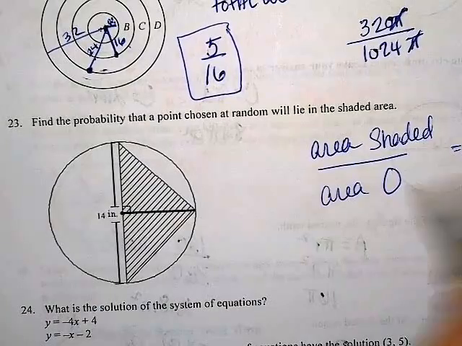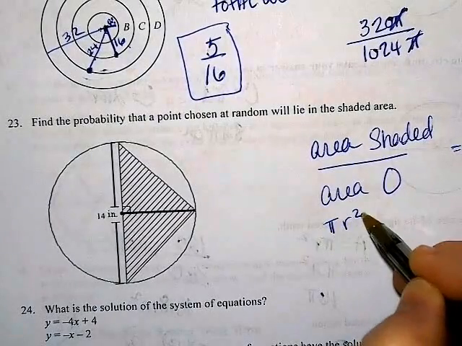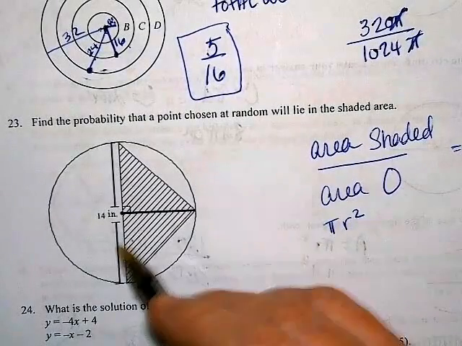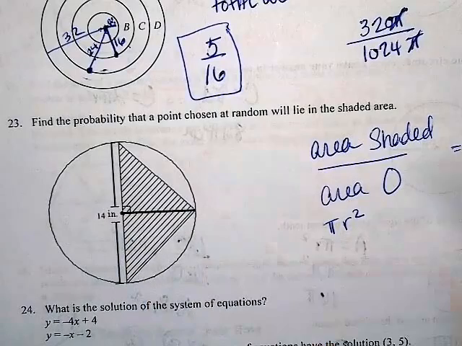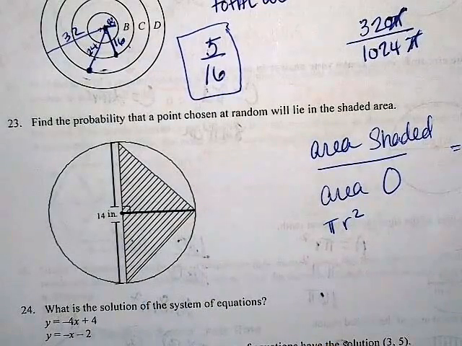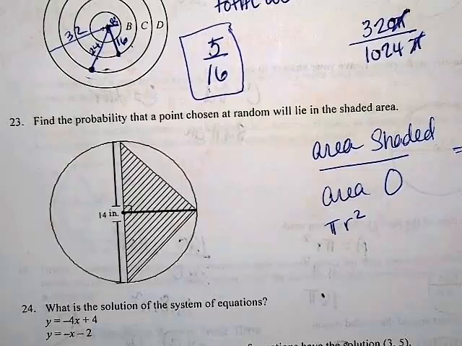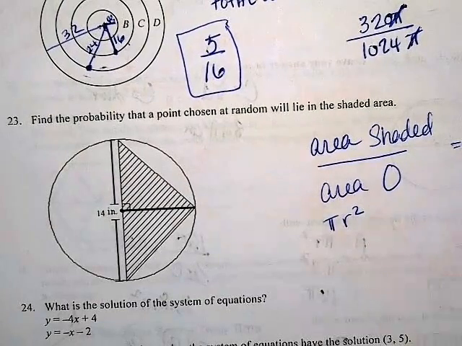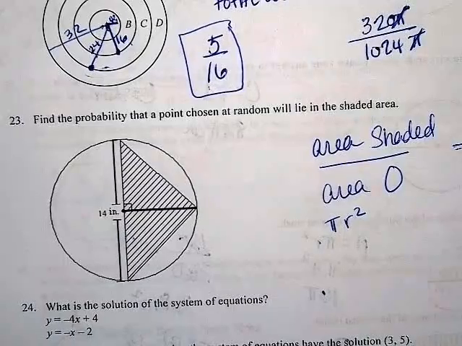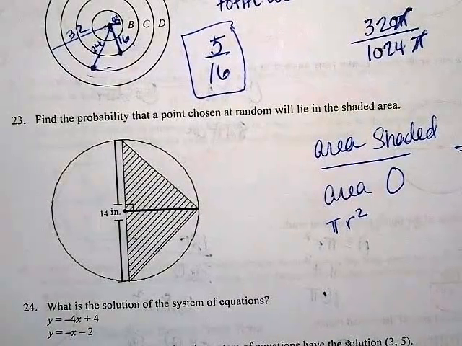Pi times radius squared. And the radius is 7, right? 49 pi. The shaded area. Okay, here's the deal. What? 49? It's 7. You got to use the radius instead of the diameter. The diameter is 14.